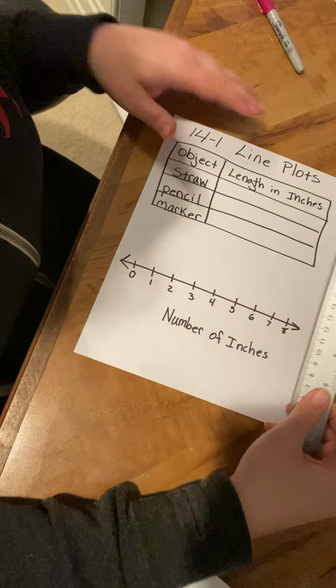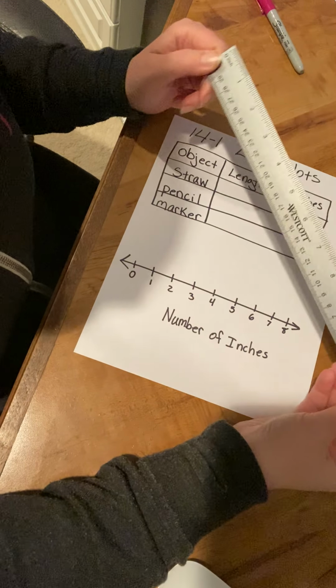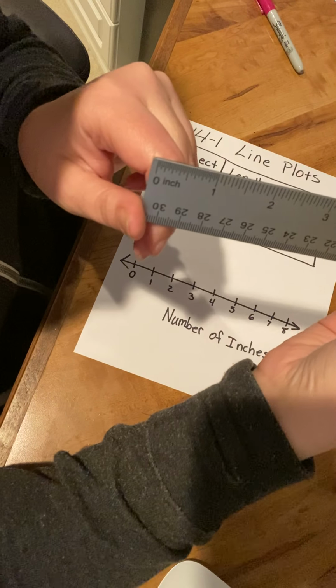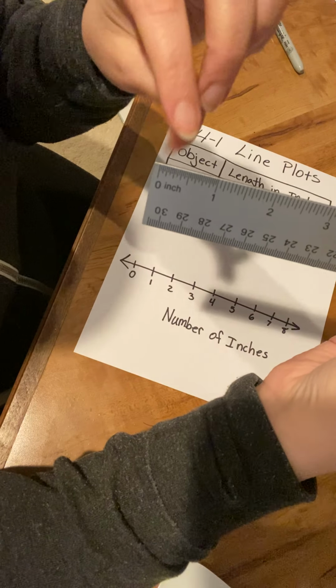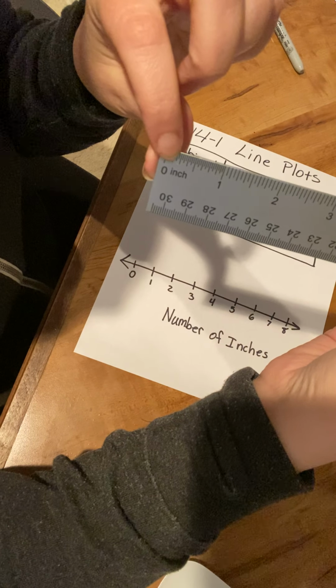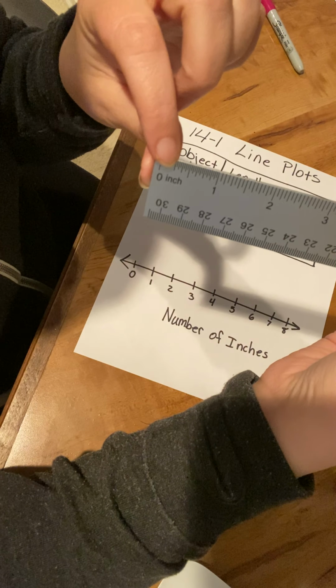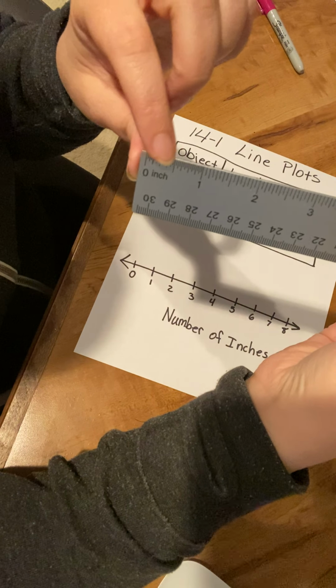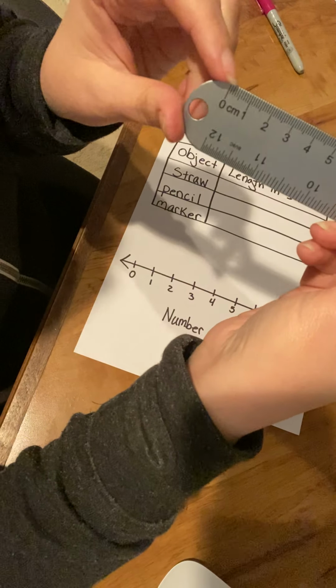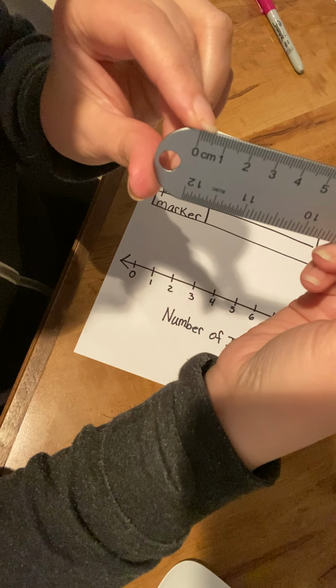okay? So the first thing I want you to know is that on a ruler, there are usually two sides. One side is inches. Inches is a unit of measurement. So we have inches on one side and centimeters on the other side.